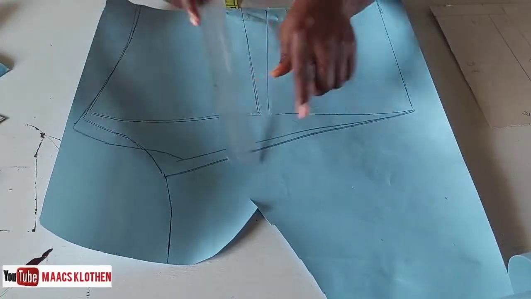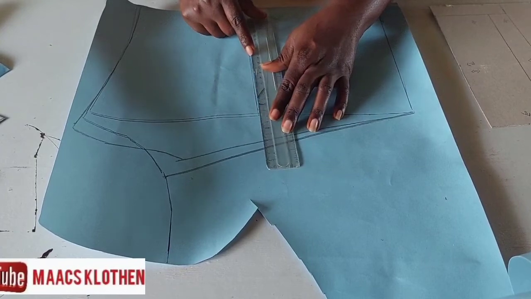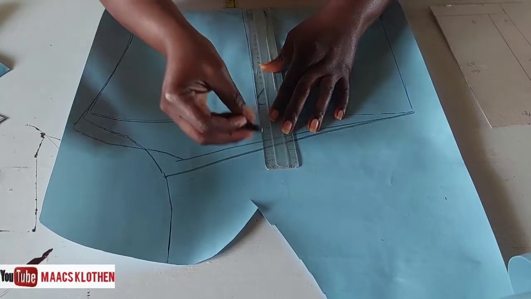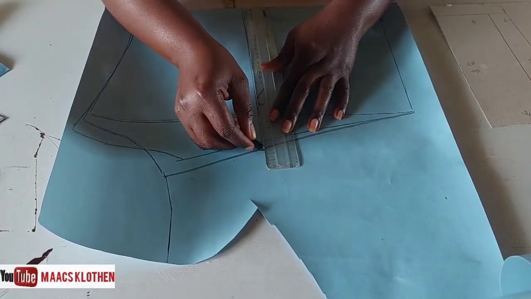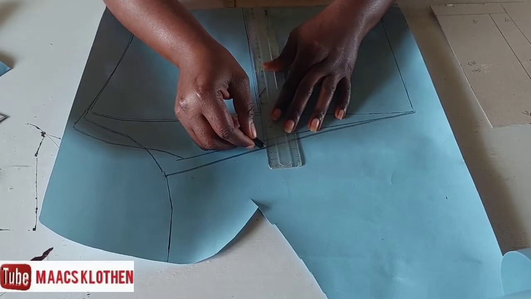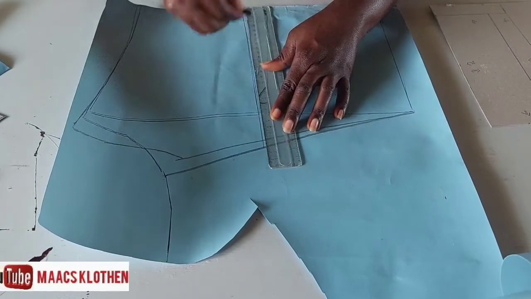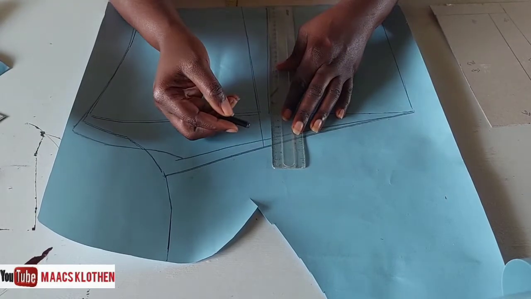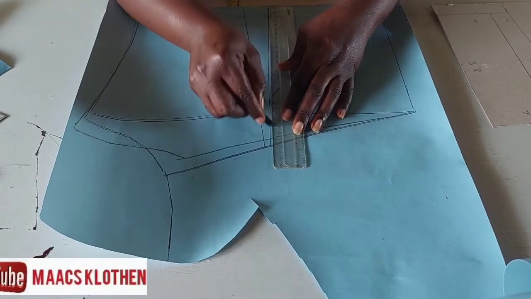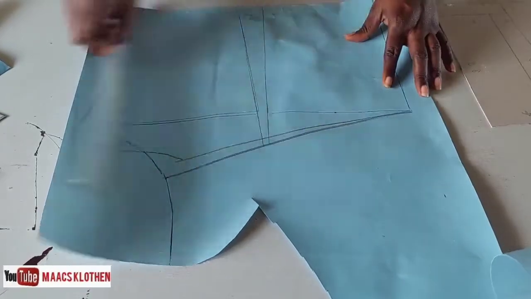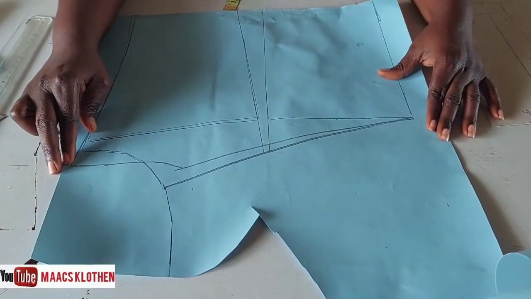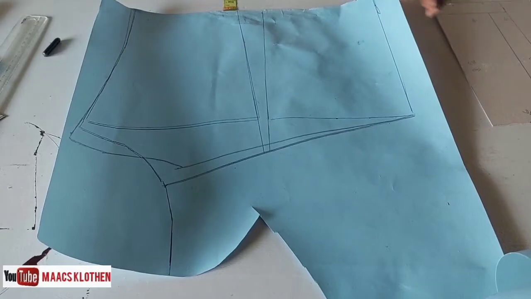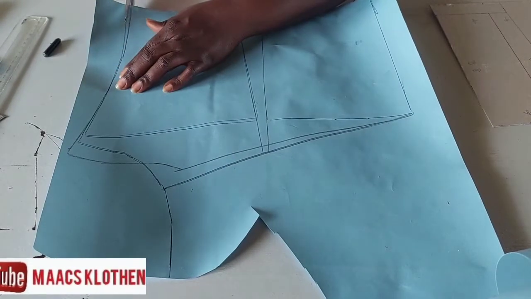Okay, so at the end of the day you have to extend the darts to the top because you are going to cut it. So extend the darts to the top, and then this also to the top, you see. And so you have it this way, and then all that you have to do is to cut it out.